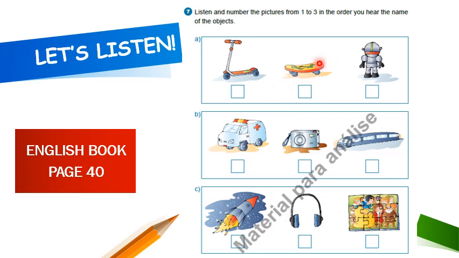Se nós falarmos aqui skateboard number one, você vai escrever aqui number one. Isso é só um exemplo, ok, students? It's just an example. Um exemplo, não é a resposta. Let's listen.